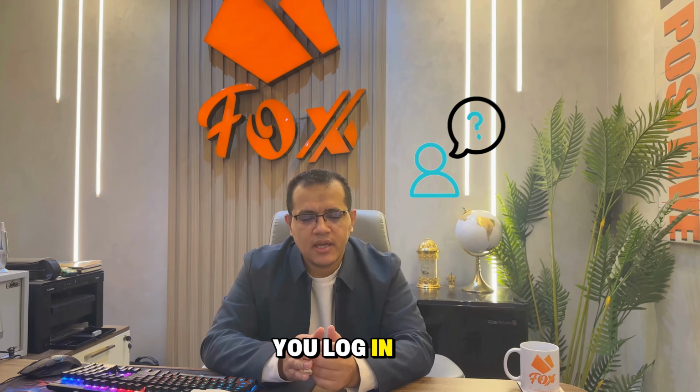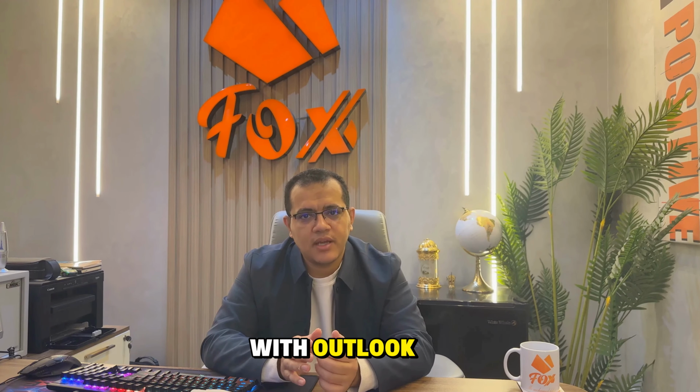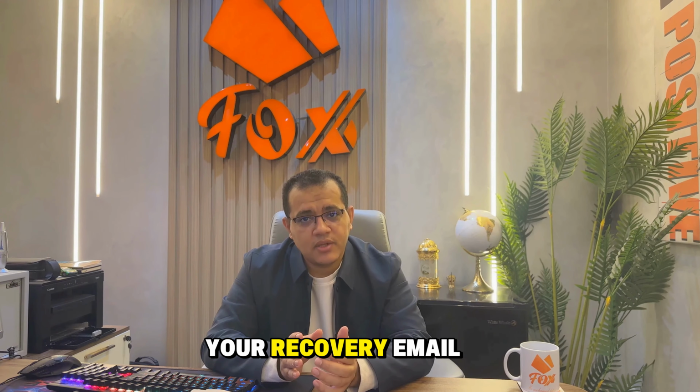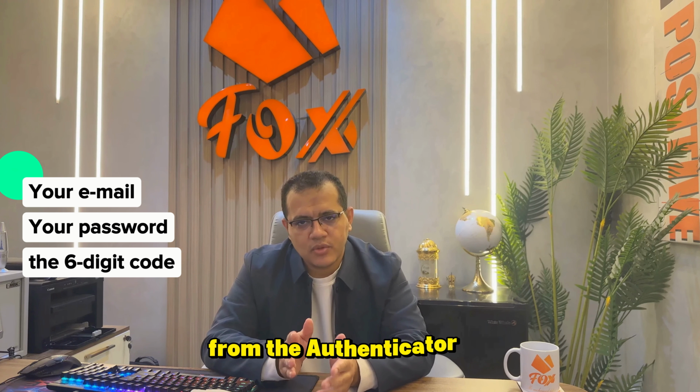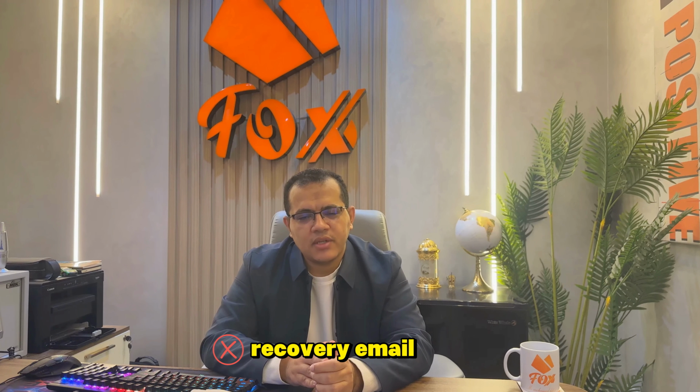How 2FA helps you log in instantly. Let me show you an example with Outlook. Normally, Outlook sends a code to your recovery email. But with 2FA enabled, you only need your email, your password, and the 6-digit code from the Authenticator. No recovery email, no phone number, no waiting, just boom.